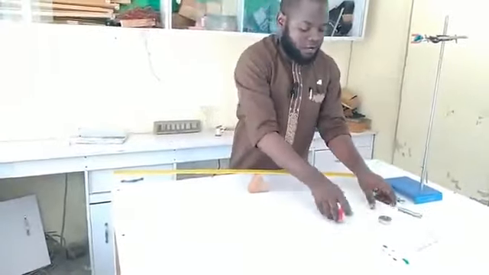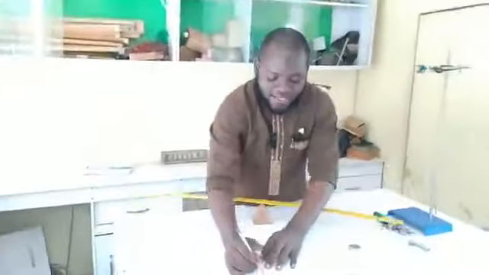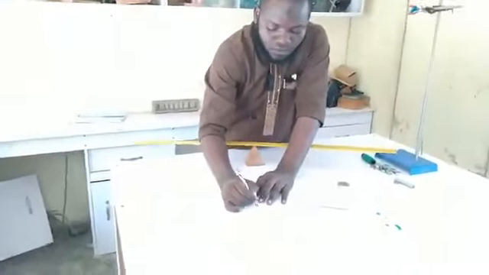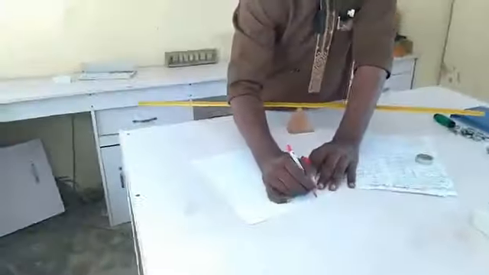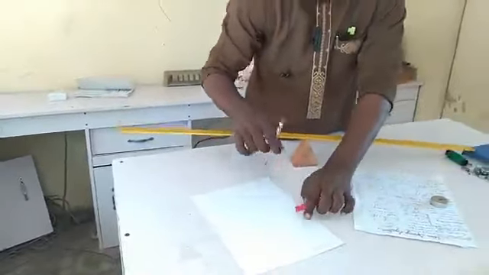So that's the first thing you are going to do. You note the balancing point down. You write it as G. That is, your center of gravity is 49.8 centimeters for the meter rule that you are using.